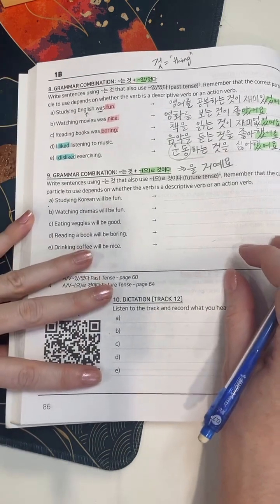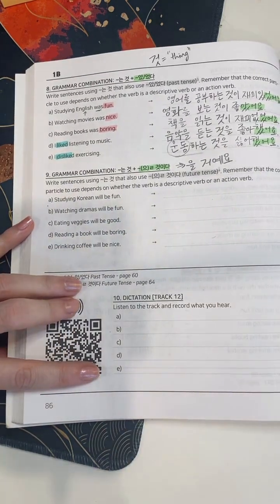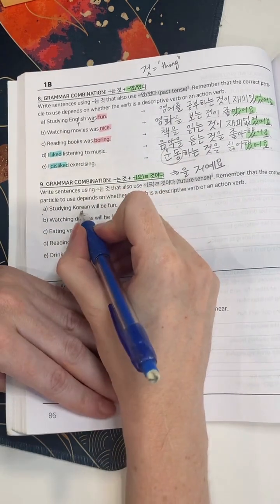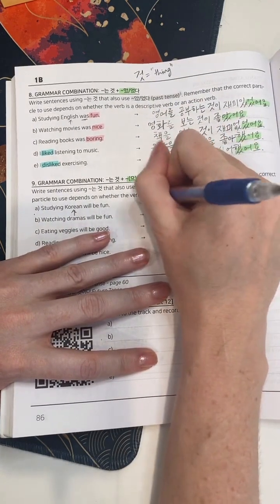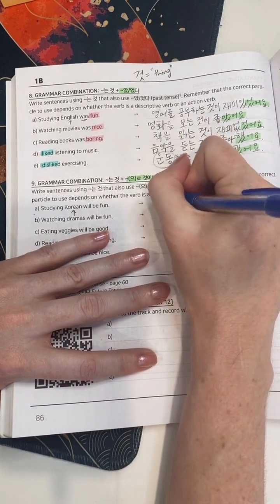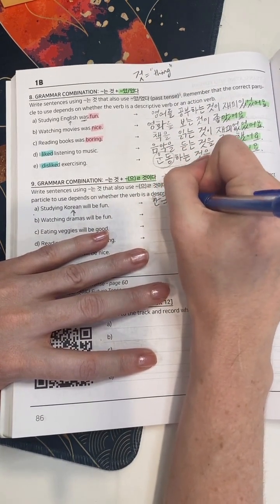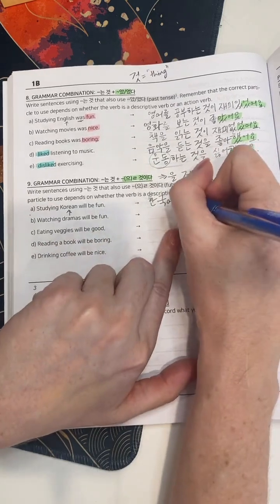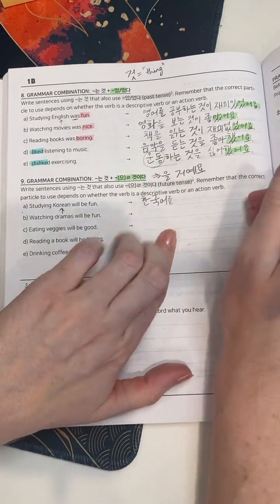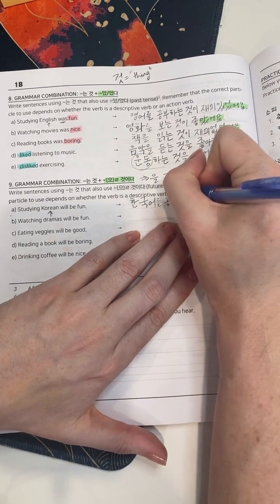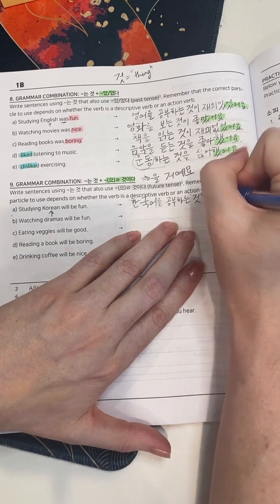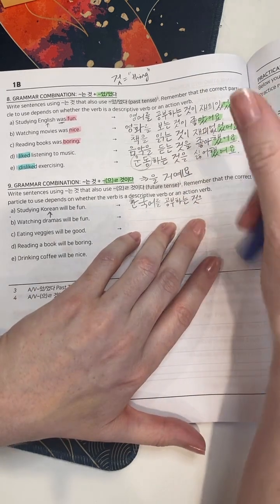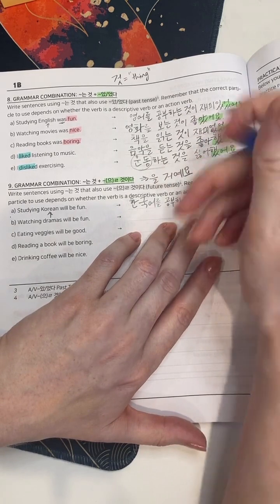A, studying Korean will be fun. It will be fun in the future. We're going to start with our object, which is 한국어. 한국어를, I might have to write small to fit this all in. 공부하는 것을, no, to be fun is a descriptive verb, so 하는 것이.